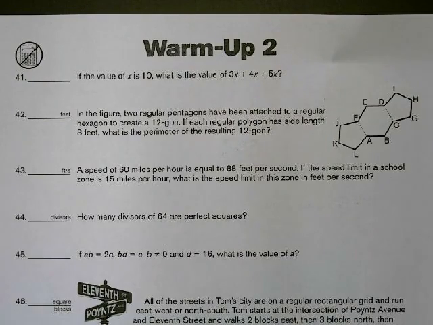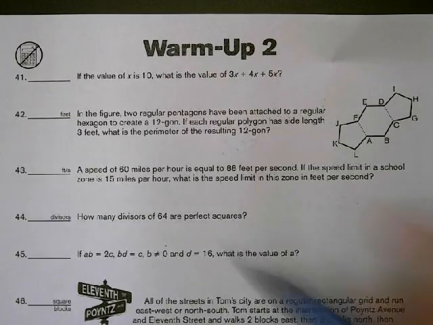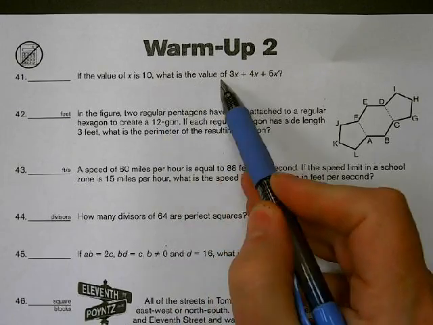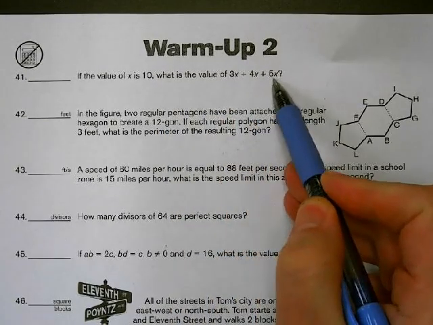All right, Math Counts people, we've got warm-up number 2 from the 2019 problem set. So problem number 41, here we go. If the value of x is 10, what is the value of 3x plus 4x plus 5x?